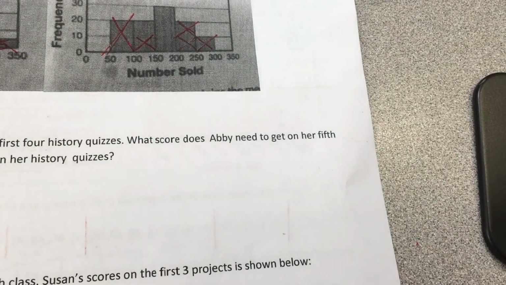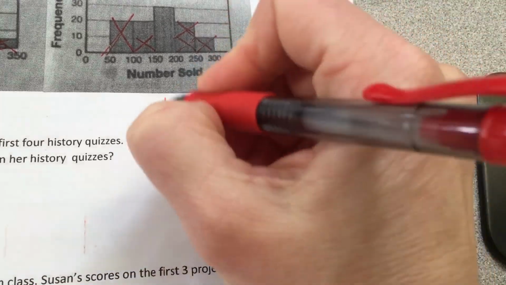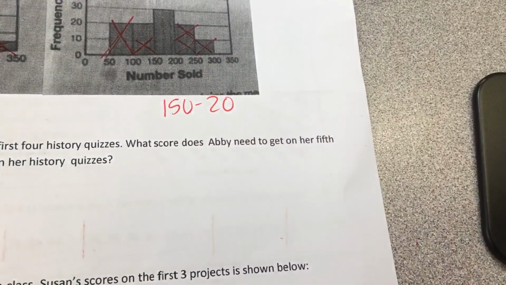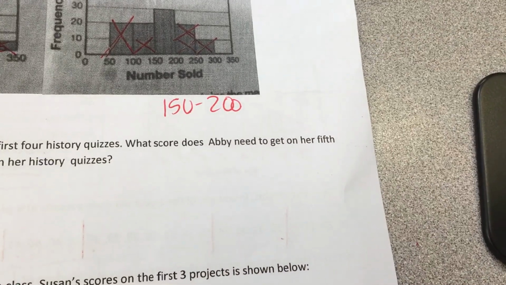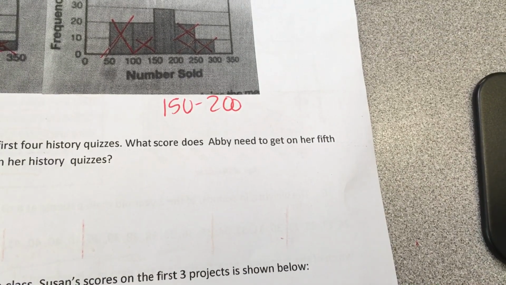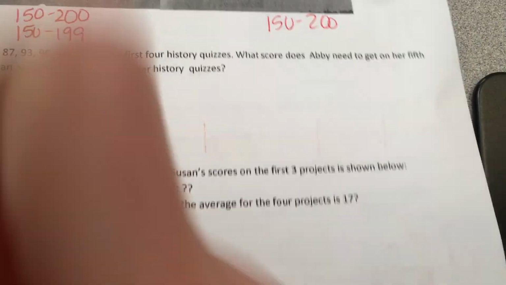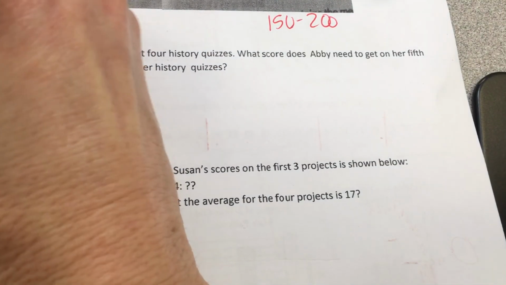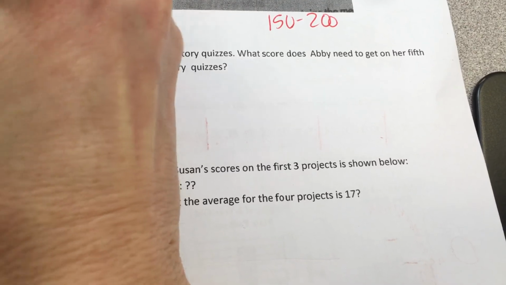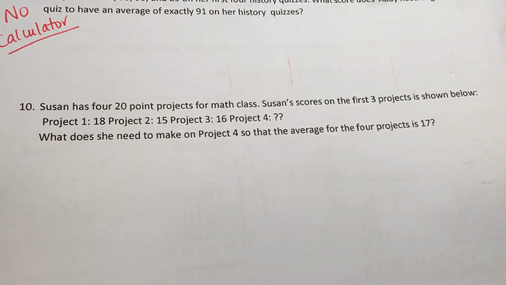And again, it's pretty easy to see here. Where's it going to be left at again? 150 to 200. Okay. Questions? All right. There is a high probability that this question is going to be on the no calculator part. So that's how we're going to practice it.